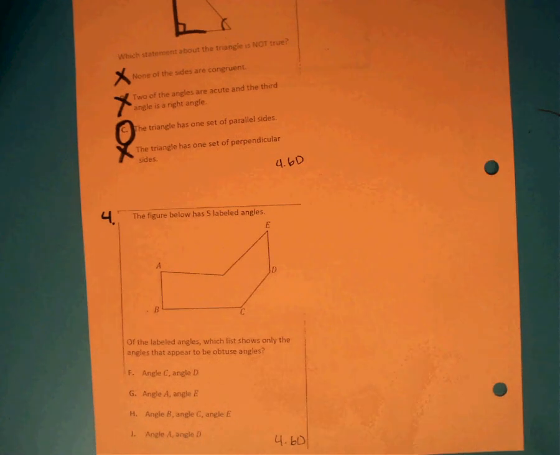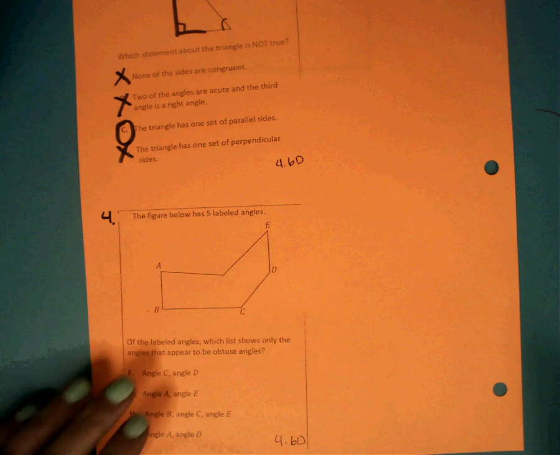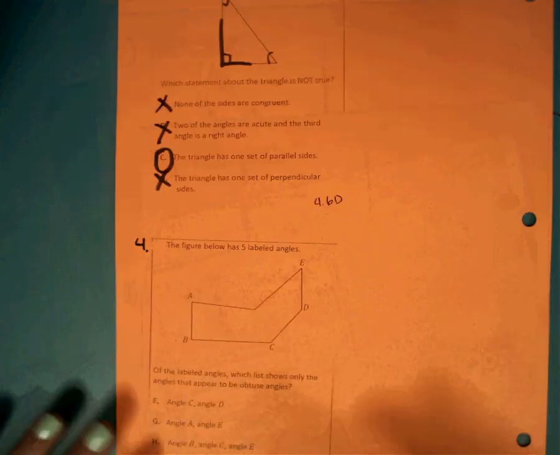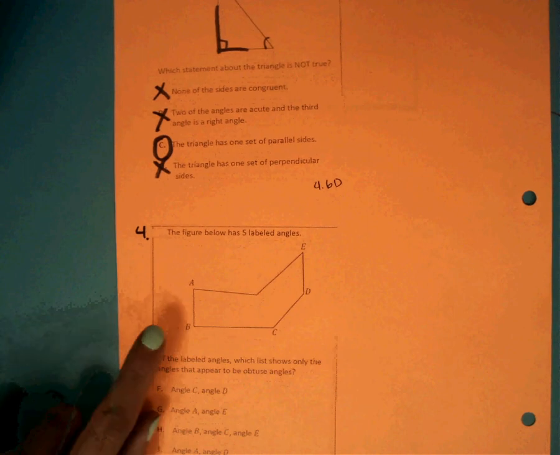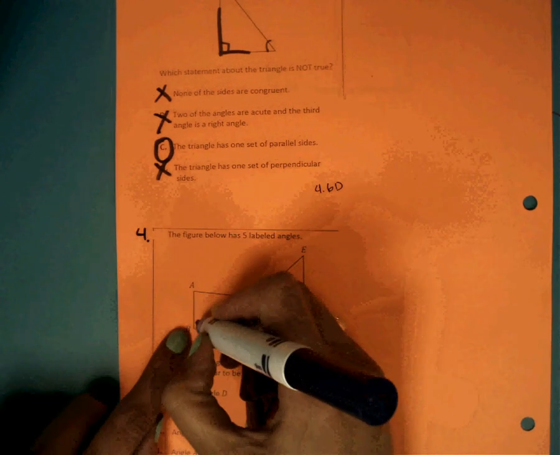All right, number 4. The figure below has 5 labeled angles. Of the labeled angles, which list shows only the angles that appear to be obtuse? So let's label our angles. Let's label them either A for acute, R for right, or O for obtuse. It appears that this angle right here is in fact a right angle. So I'm going to call that R for right.